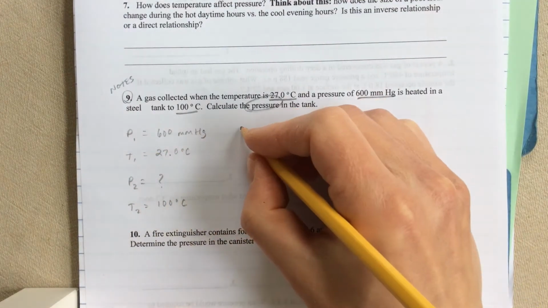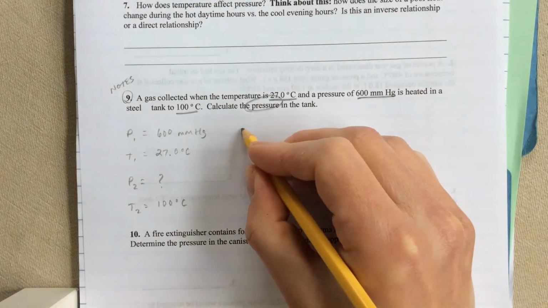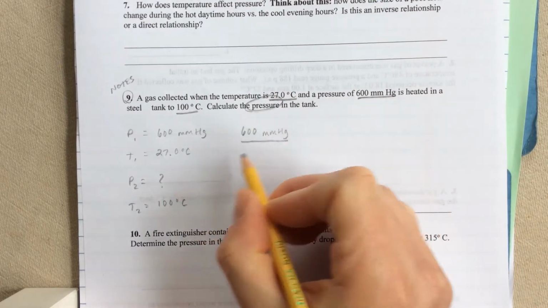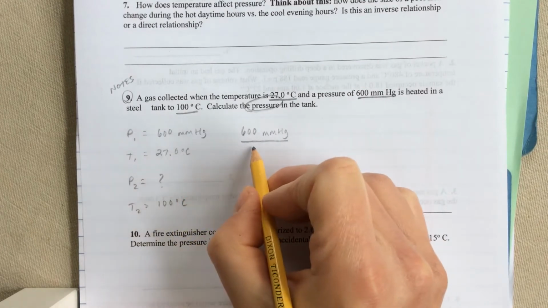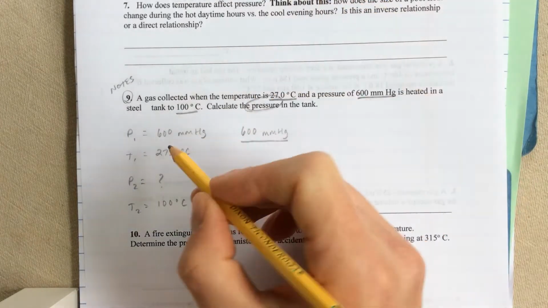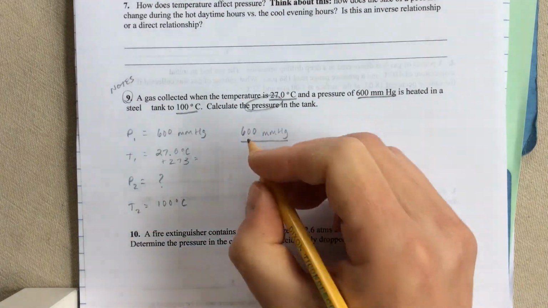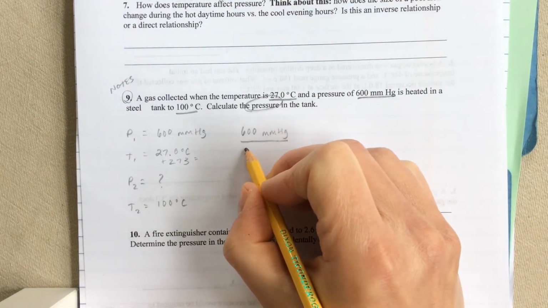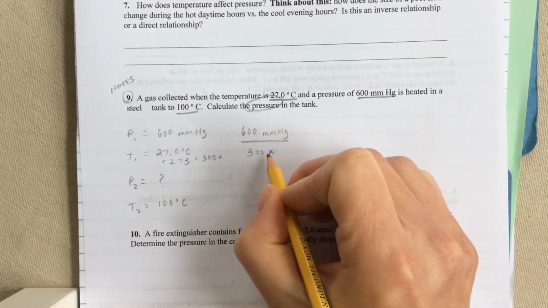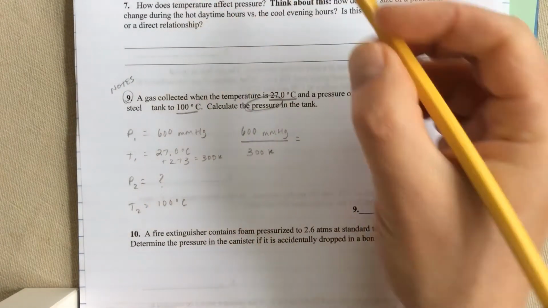So plug in your numbers into your equation right here. So P1, we're going to plug 600 millimeters of mercury at the top over T1, 27 degrees Celsius. But remember, before we plug that in, we got to convert to Kelvin. So I'm going to add 273 and get 300 Kelvin. So we're going to plug that in down here. 300 Kelvin on the bottom equals P2 is my X, or what I'm solving for. So I'm going to leave that blank.